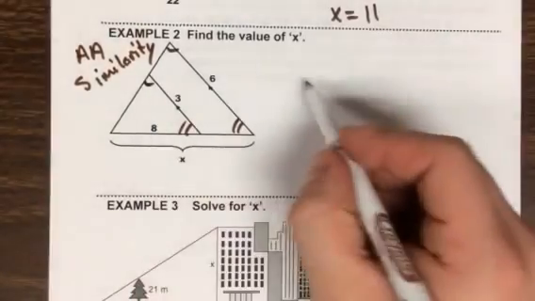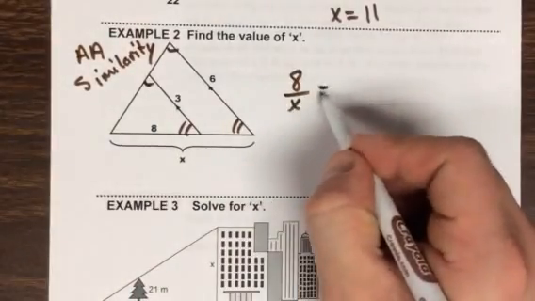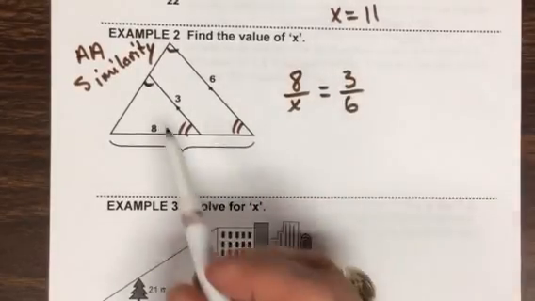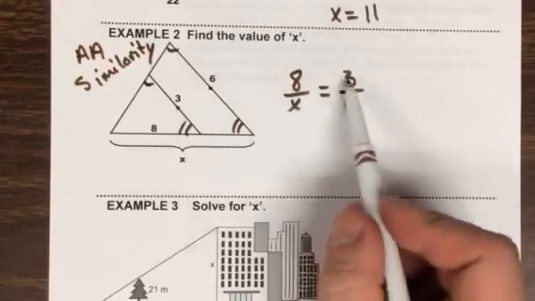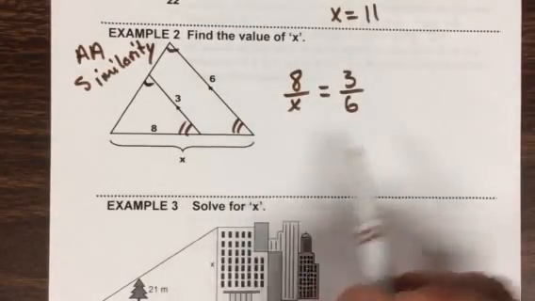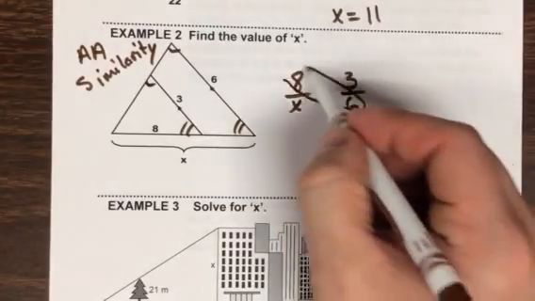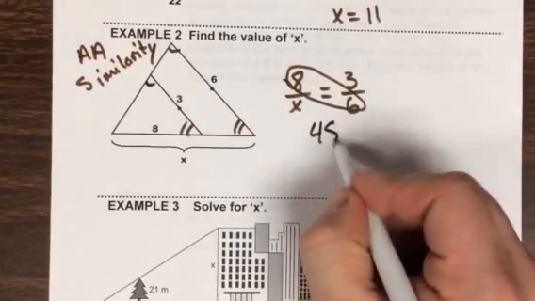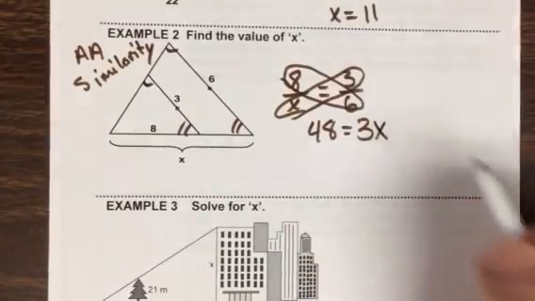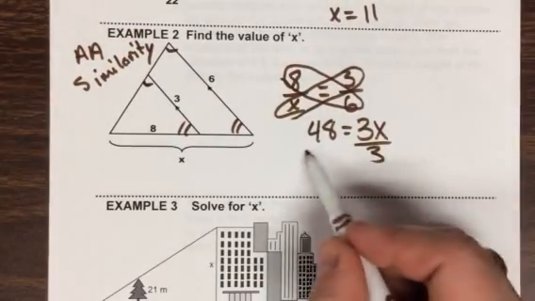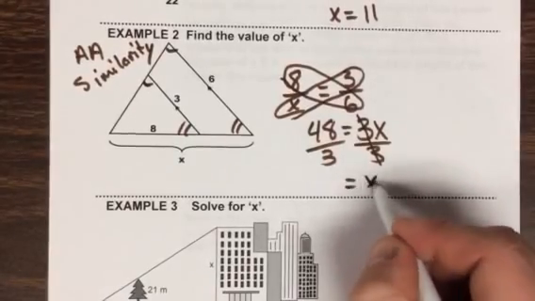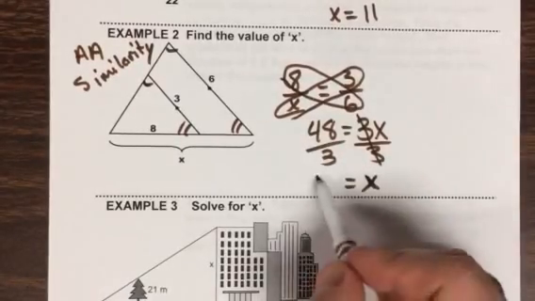So I would say 8 over x equals 3 over 6. Notice the way I'm doing this, 8 and 3 were on my small triangle, 8 and 3 were on top. X and 6 were on my large triangle, x and 6 are on the bottom. So when I cross multiply, 8 times 6 is 48, which equals 3 times x, which is 3x. Divide both sides by 3 to figure out what x is. X would equal 16.